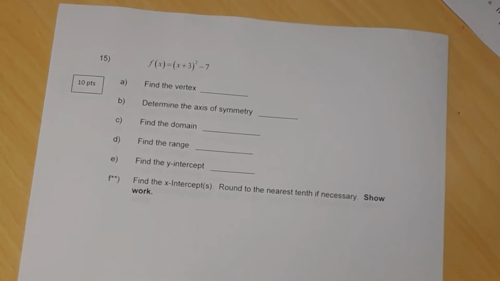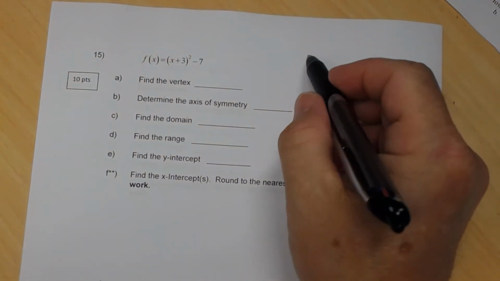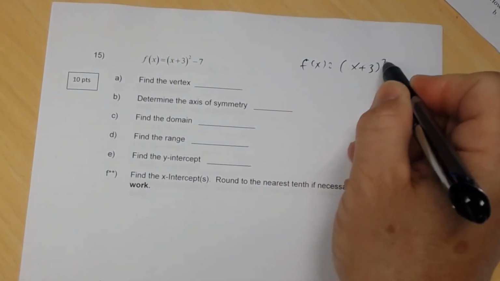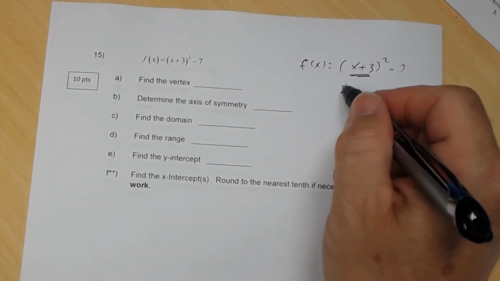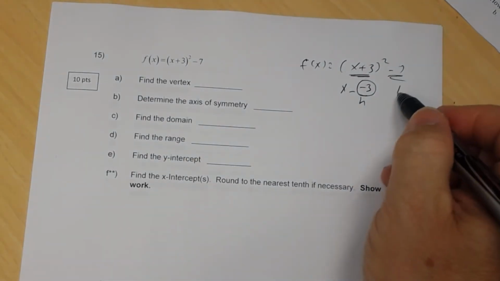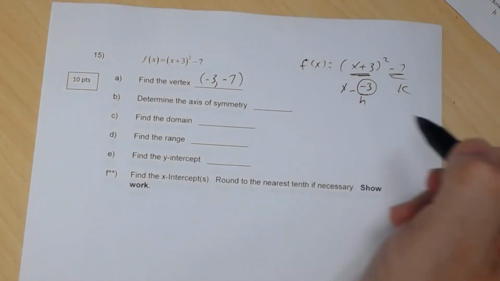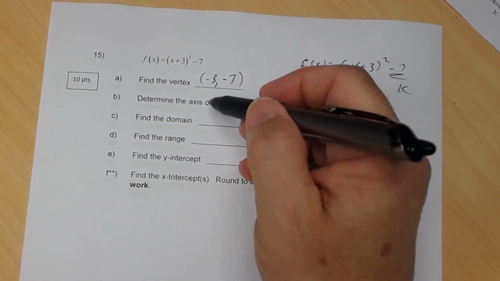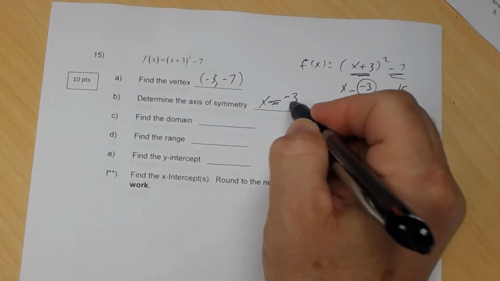Okay, 15. You're still dealing with vertex form, standard form. Now remember, I'm going to go ahead and write this here. This is f of x equals x plus 3 squared minus 7. So you need to rewrite this. In your mind, this is what you're saying. This is x minus a negative 3. So this is h right here, and then this is k. So my vertex is negative 3, negative 7. And remember, the axis of symmetry goes through the vertex, and it's x equal the x-coordinate. So this is x equal negative 3.